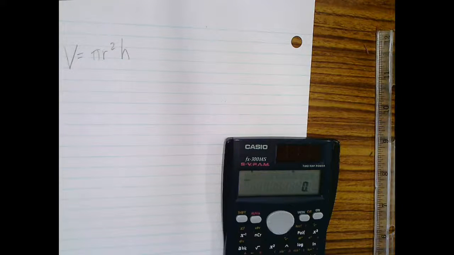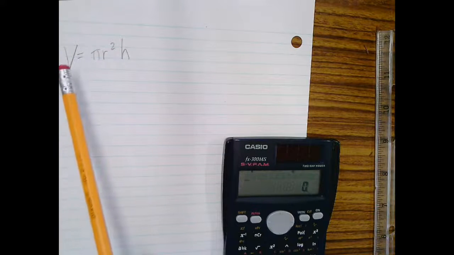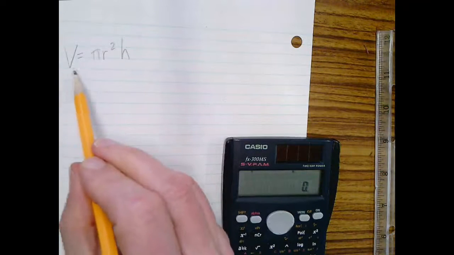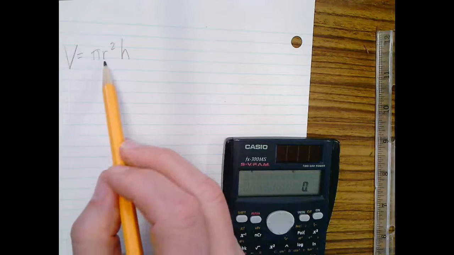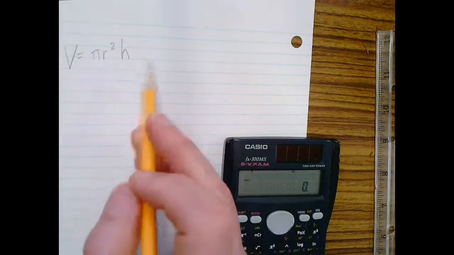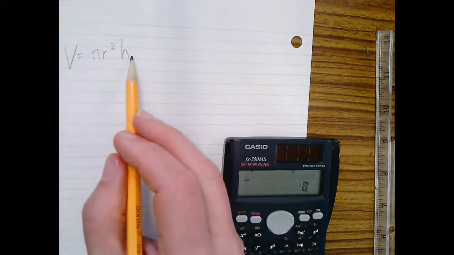So let's say I'm looking at a cylinder, and I know the volume of the cylinder has to be 1 liter, which is 1,000 cubic centimeters. The formula for the volume of a cylinder is volume equals 2 pi r squared h, where r is the radius and h is the height.